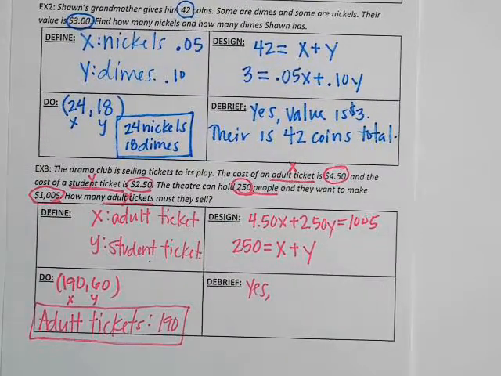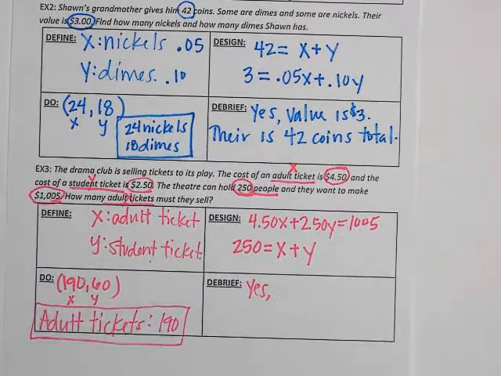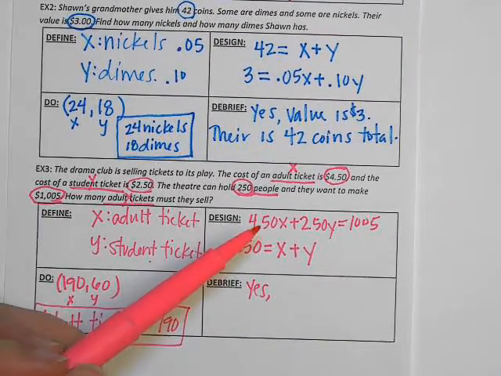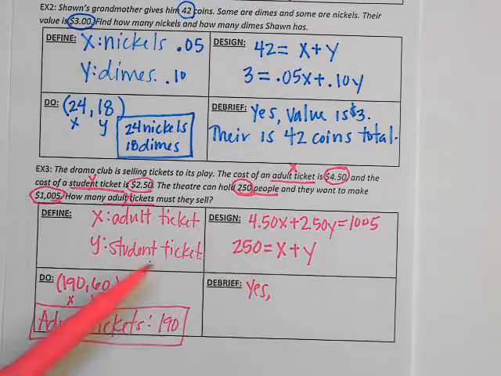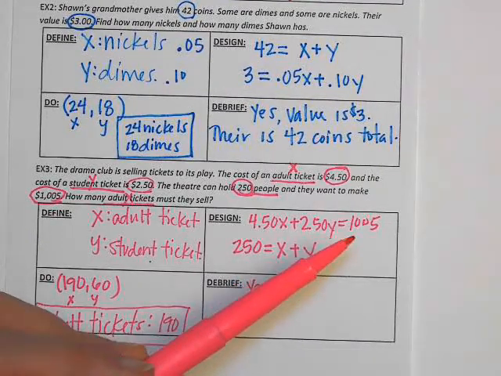Is this reasonable? Yes, because 190 plus 60 equals 250. That's how many total tickets I sold. How else can I check it? I take this X and plug it in where the X is. I take this Y and plug it in where the Y is and see if we get 1005.